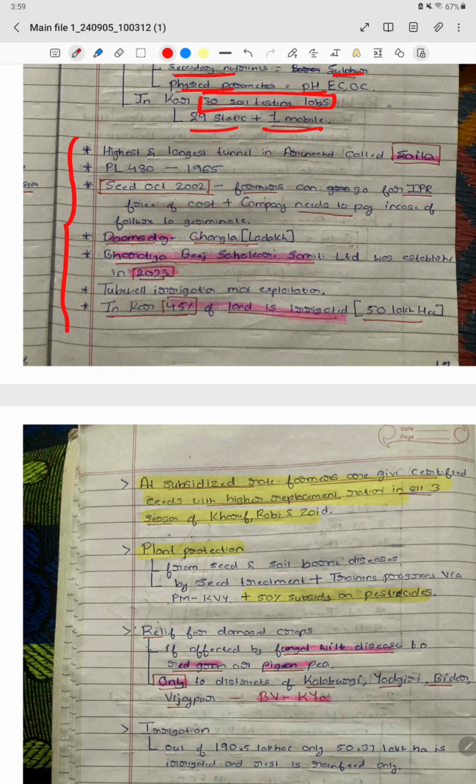The highest and the longest tunnel is in Arunachal Pradesh, that is Sela. Then PL480, this is a type of variety which Indira Gandhi asked from the US. So this we got imported from 1965.